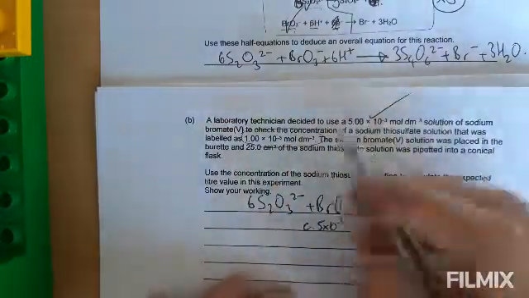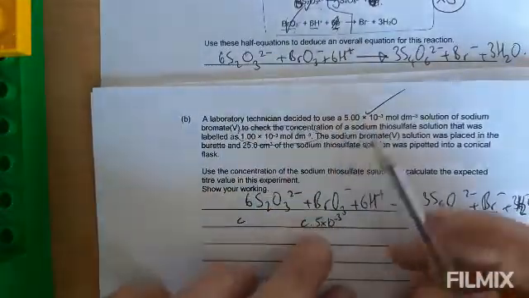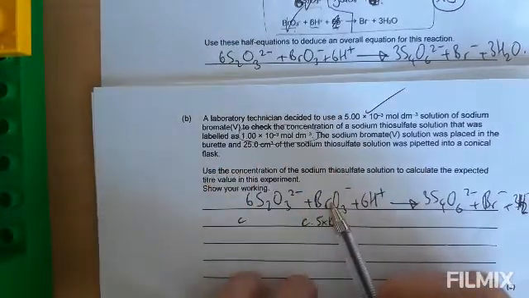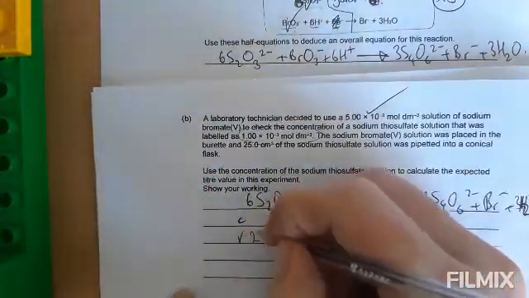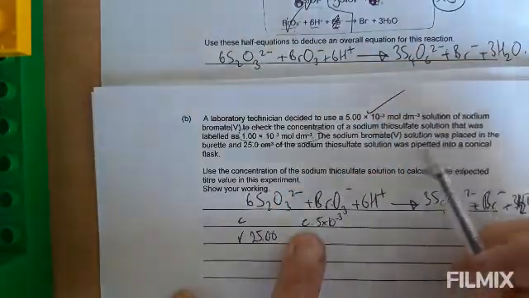So we don't know for sure that it is, so its concentration is unknown. The sodium bromate 5 was placed in the burette, and 25.00 of the sodium thiosulfate was pipetted into a conical flask.